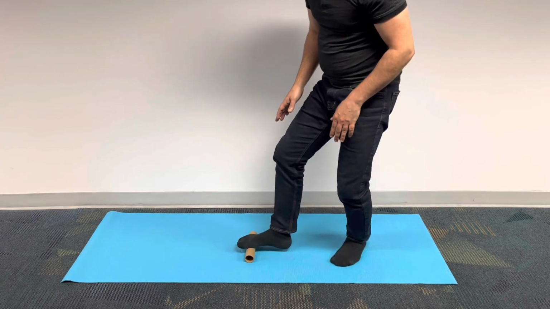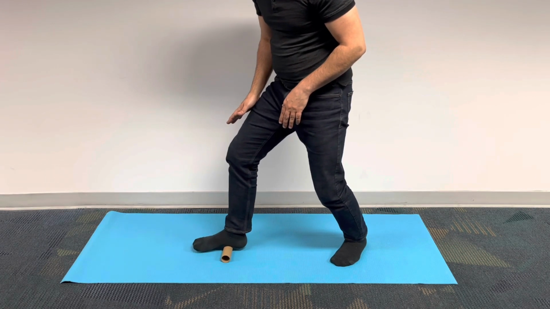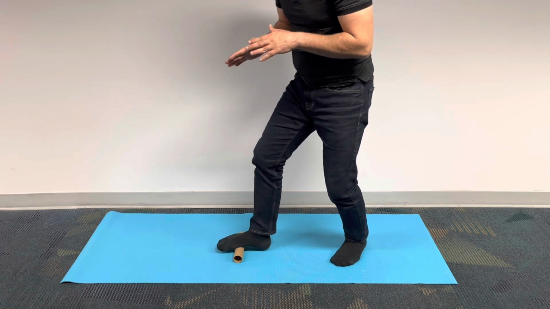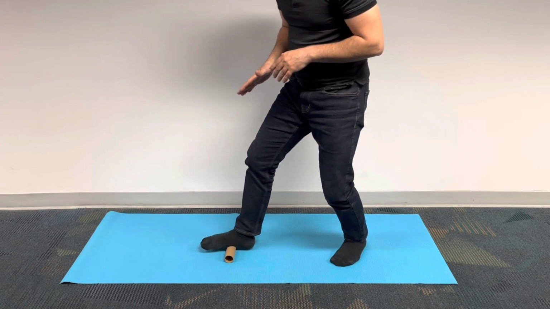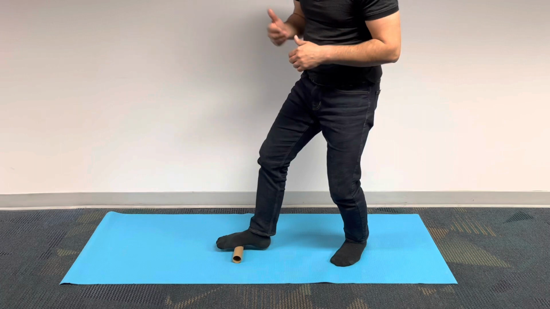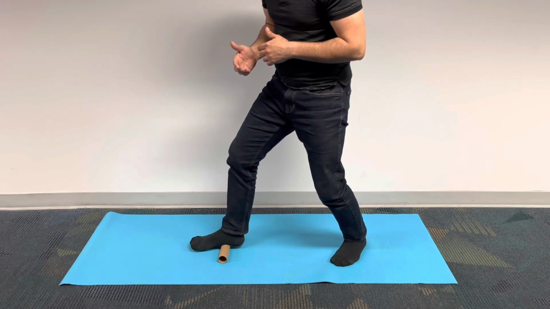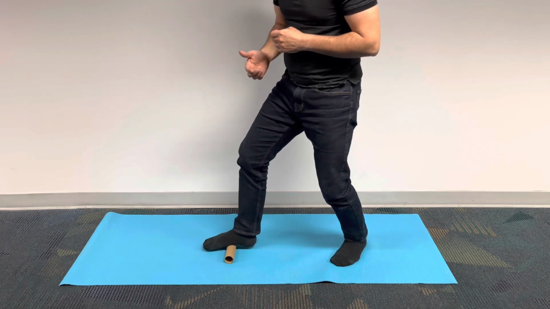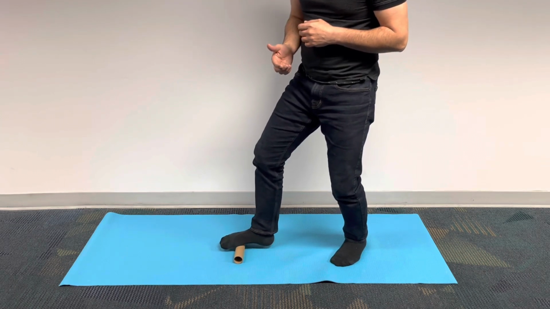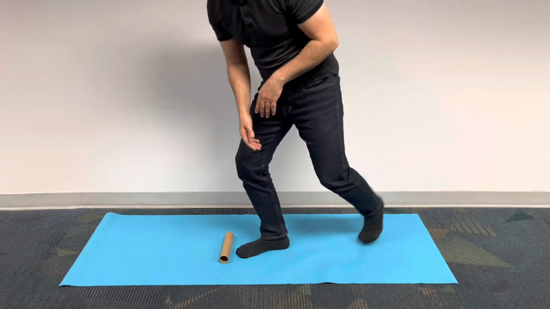You apply pressure and roll it back and forth until you get that stretch around the arch of your foot. Repeat this somewhere between 8 to 10 times back and forth, 2 or 3 times each day. And of course, repeat this on the other foot as well.